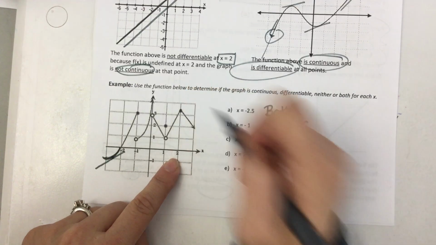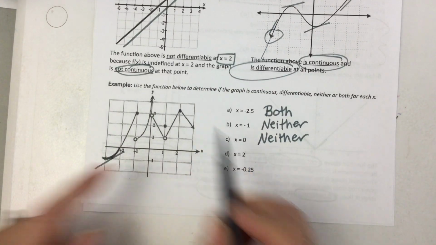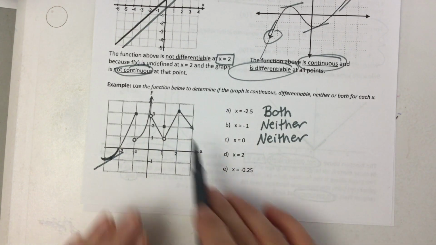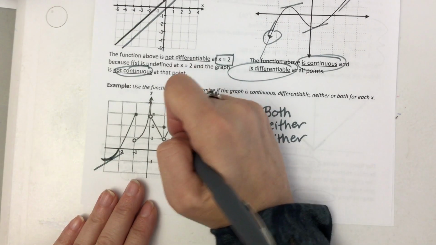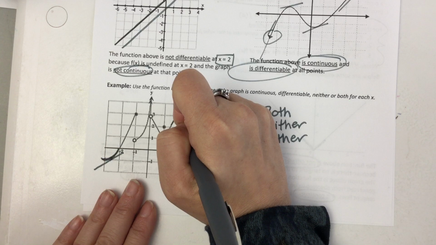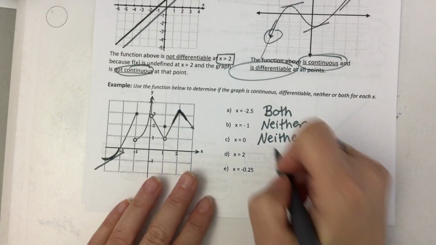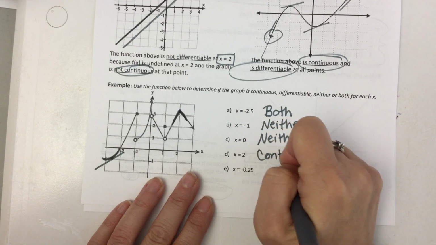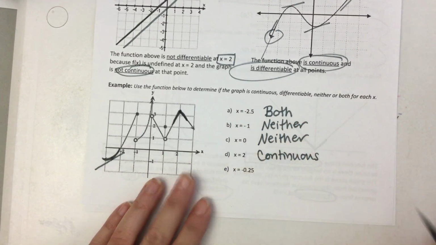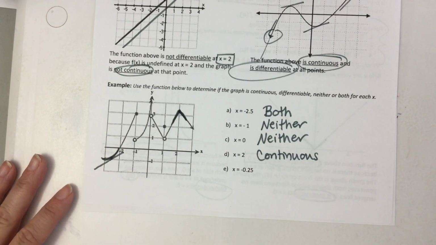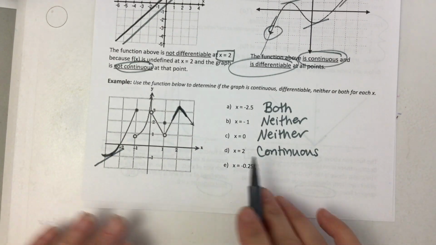Okay, x equals 2. So here is x equals 2. I cannot draw a tangent line because it's a point. Remember, a tangent line has to be at a curve. So I do not have a tangent line, but look at this. I can go ahead and trace from this way and go from this way. I don't have to pick up the pencil. So this is continuous. It's not differentiable because of that darn point, but it's continuous. You can trace over it without picking up your pencil.